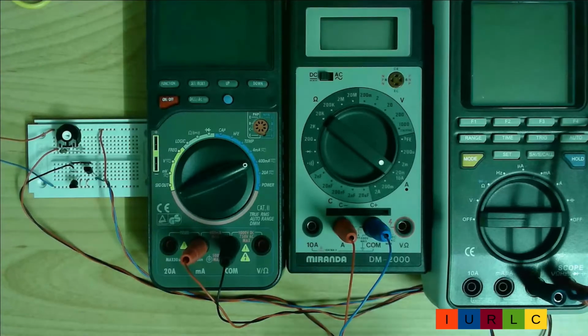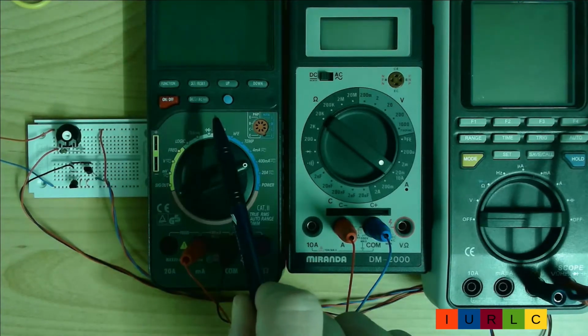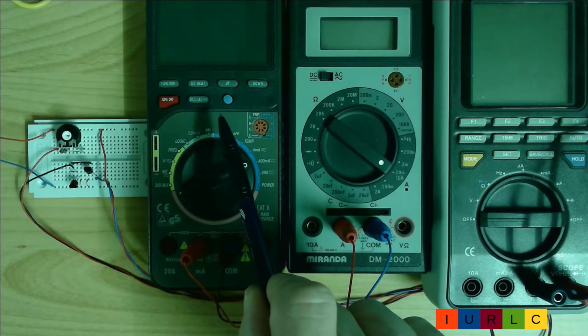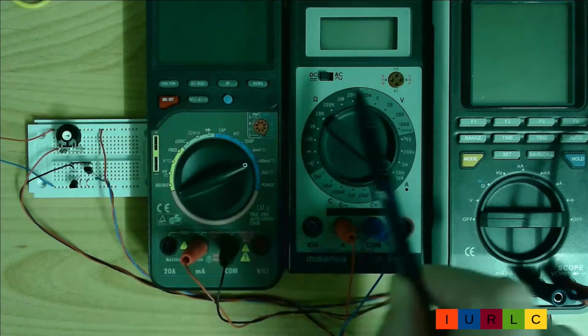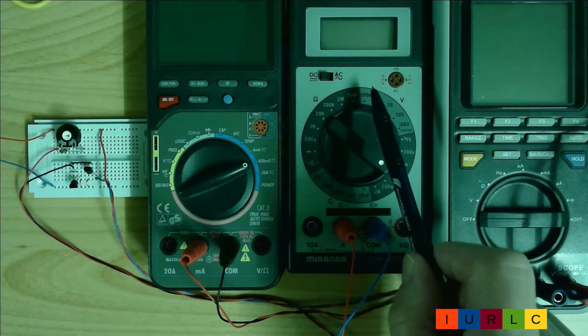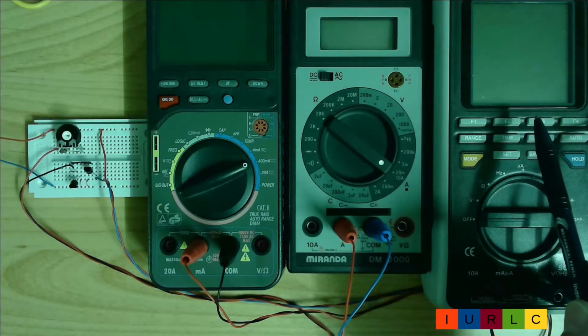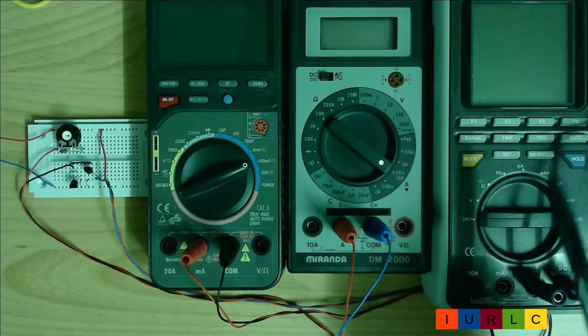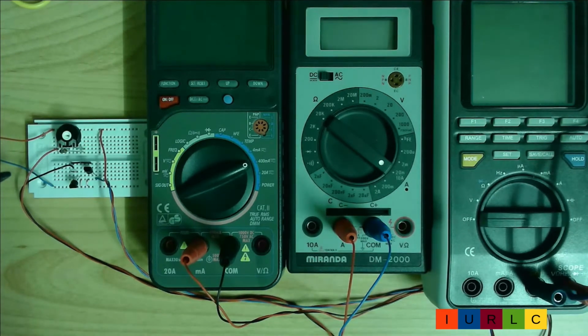Here is our measurement setup. With the ampere meter 1, we measure the current I1, which is the control current. With the ampere meter 2, we measure the current I2, which is the resulting current, and with the voltmeter, we measure the supply voltage. Via the red and blue lines, the power supply is connected to this circuit.